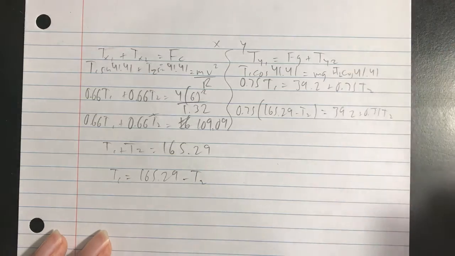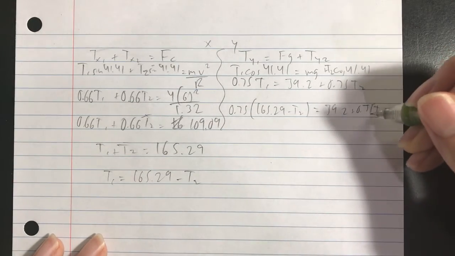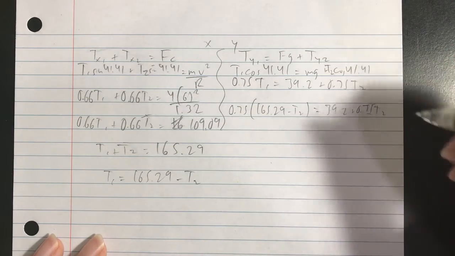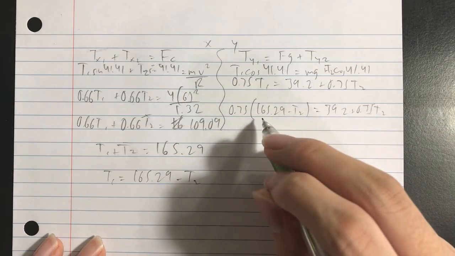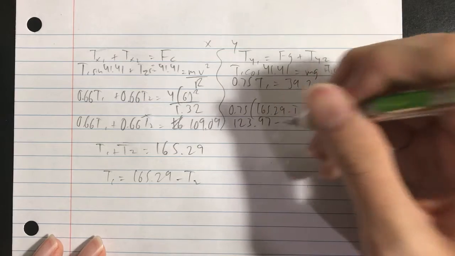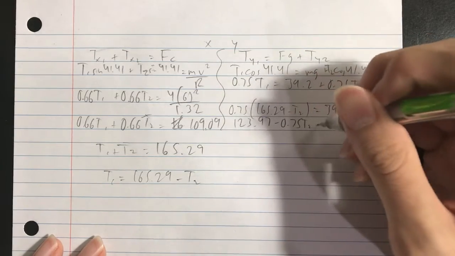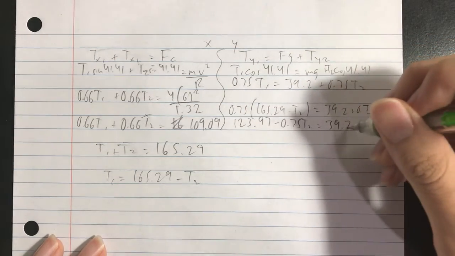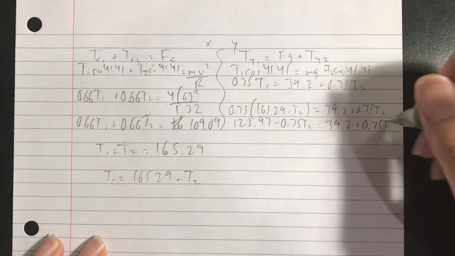Okay, very messy, but you get the point. Multiply this together, we will get 123.97 minus 0.75 T2 equals 2 plus 0.75 T2.